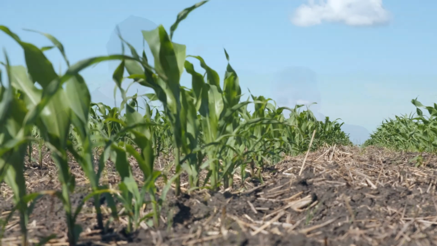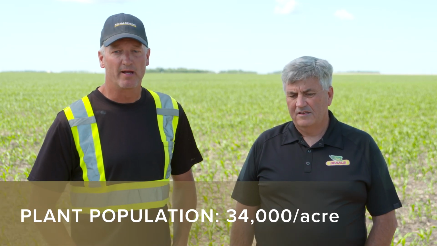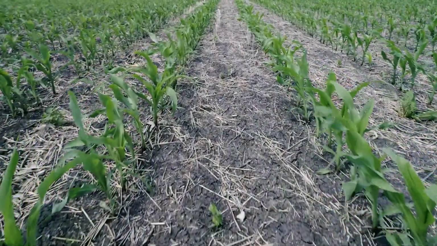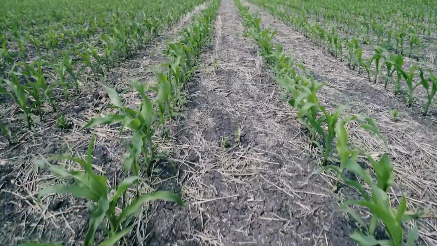So it's time now to confirm the population. Brian, what did you plant at here? So our target plant population for this area was 34,000 plants per acre. That's a population that we are comfortable with for our soil condition, our environment, and what we figured is our population to attain our highest yield.